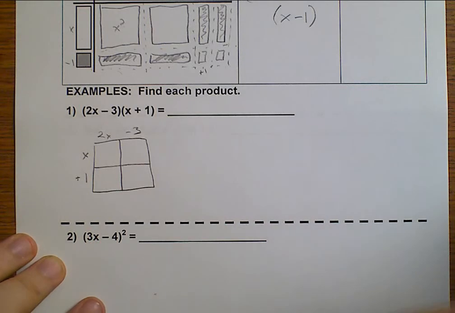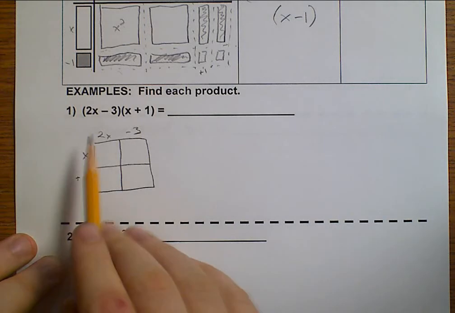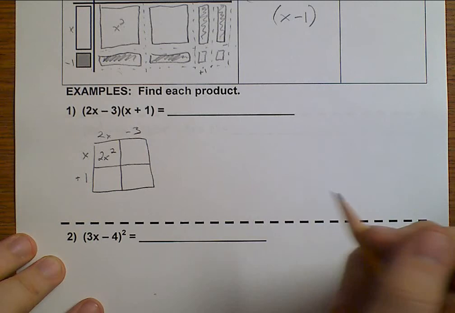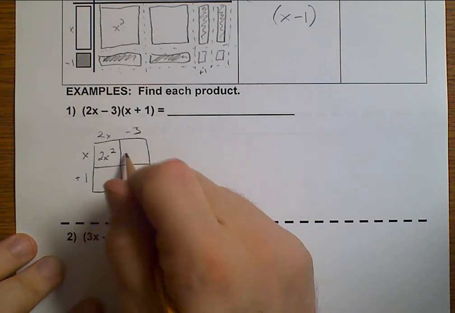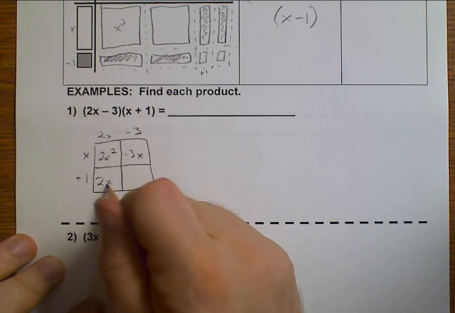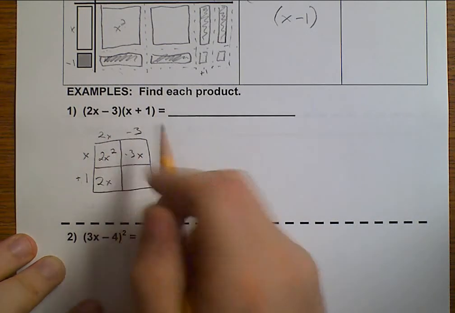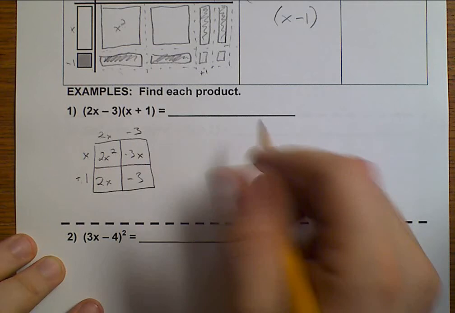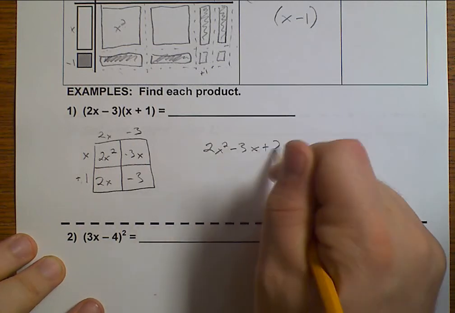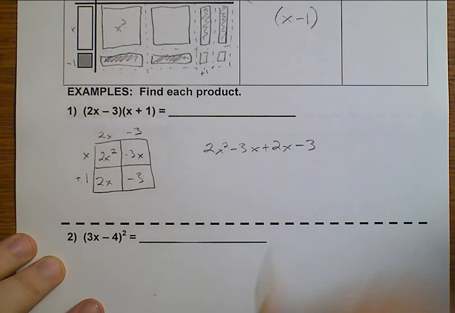And now we multiply. And here we're just multiplying monomials. 2x times x makes 2x squared. Negative 3 times x makes negative 3x. 2x times 1 makes 2x. And 1 times negative 3 makes negative 3. This gives us 2x squared minus 3x plus 2x minus 3. Just writing them all out.